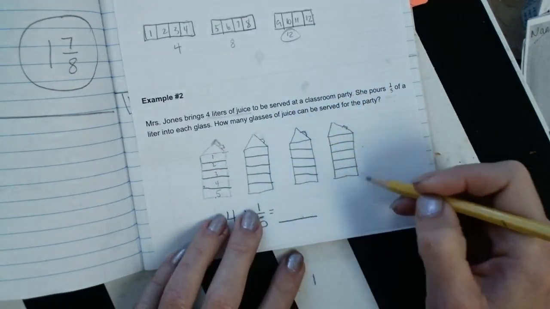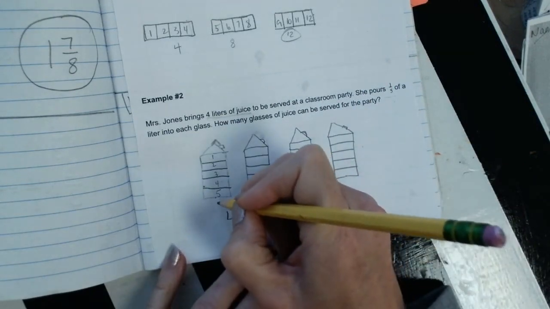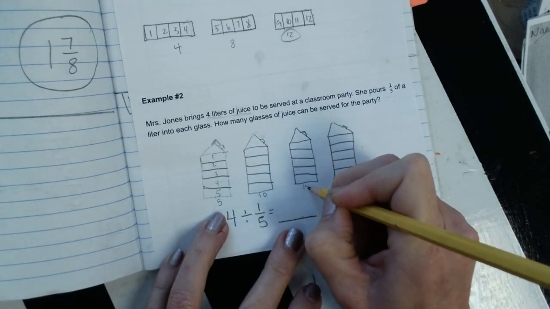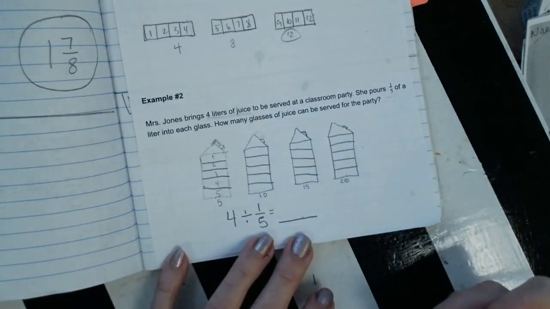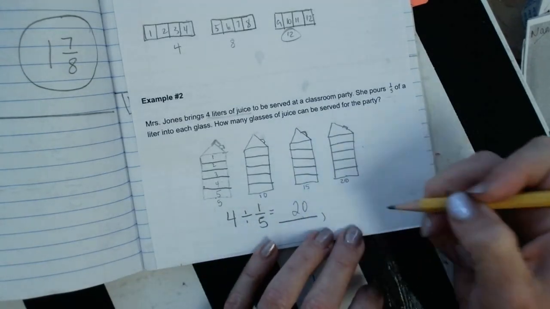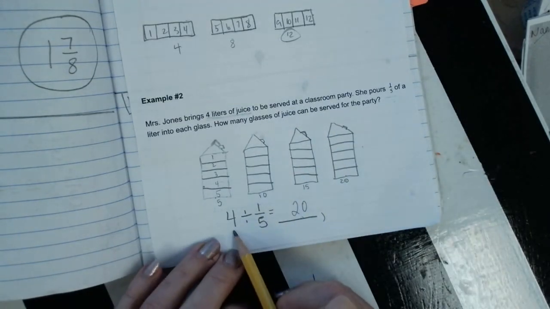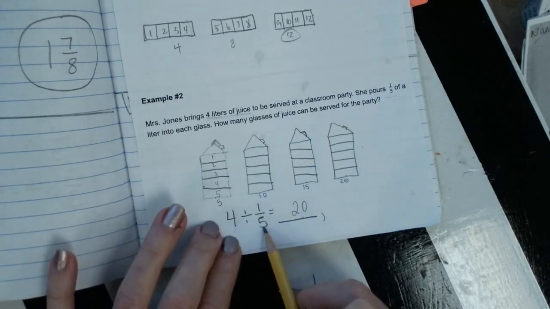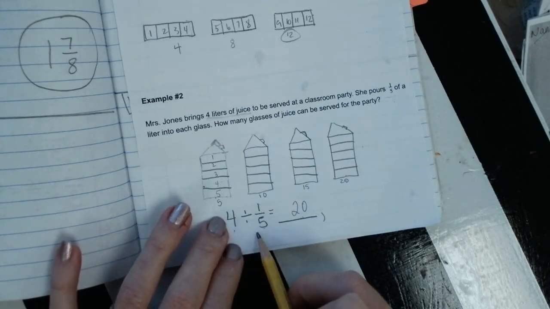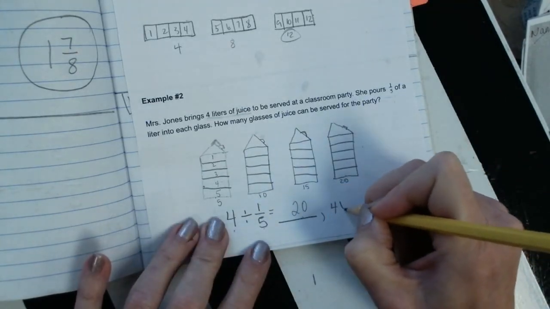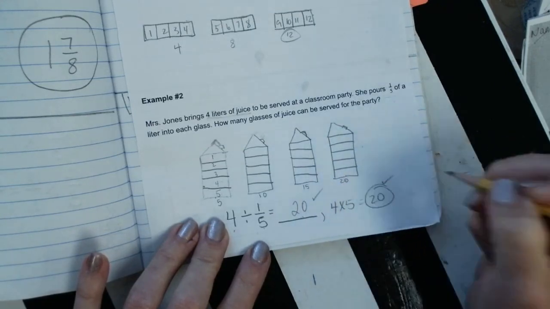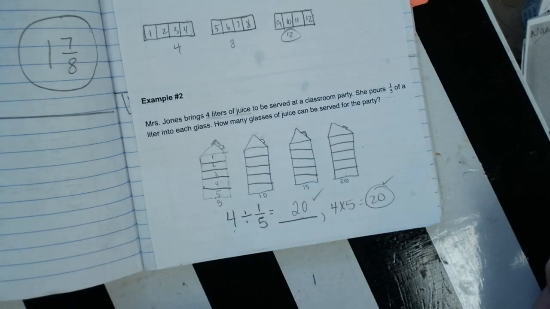We have 1, 2, 3, 4, 5. And we could keep counting like this, but I think each one of these is arranged in a group of 5, so I can count by 5s as well. 5, 10, 15, 20. So it looks like 4 divided by 1/5 is going to be 20. And we can check it by taking our whole number and multiplying it times the denominator, because that 4 is being separated out into 5 more parts. So really it's just 4 times 5. So my model and my multiplication check work.